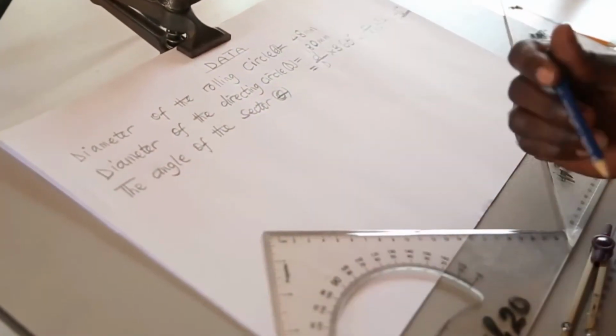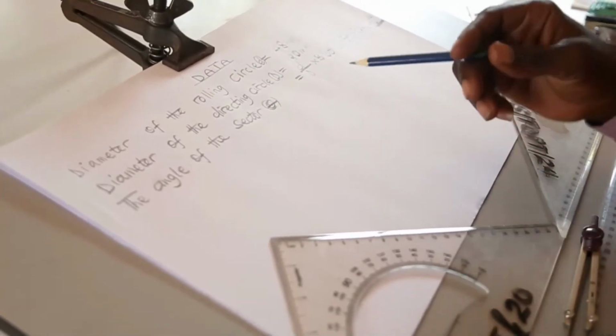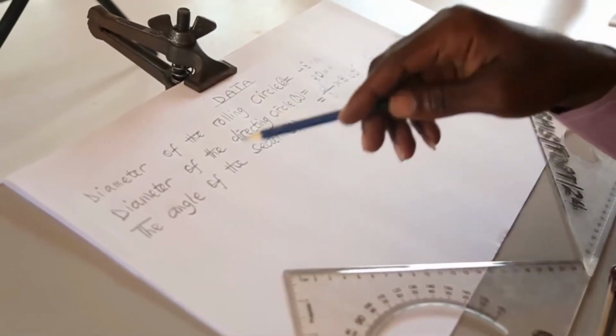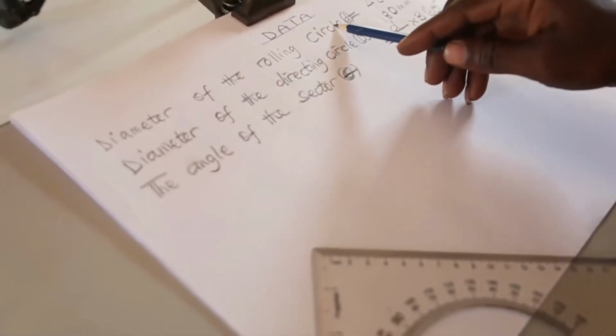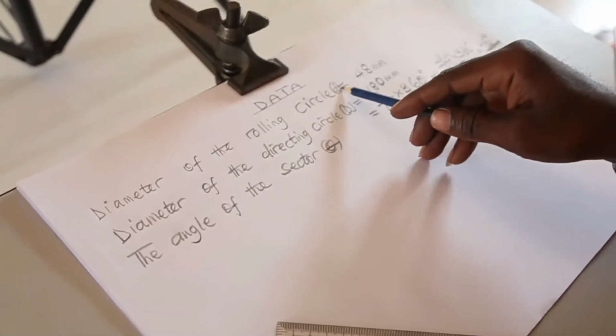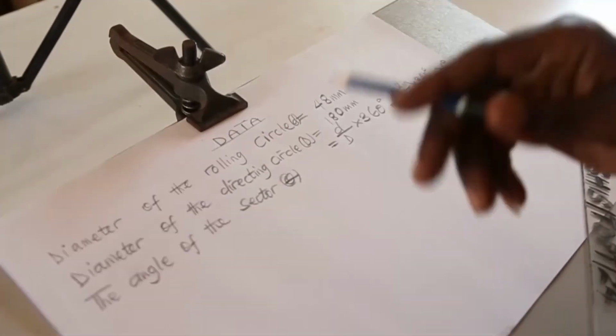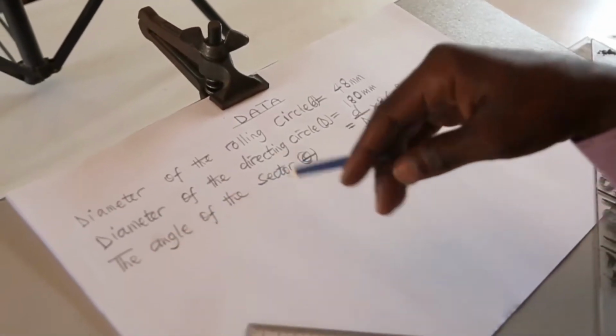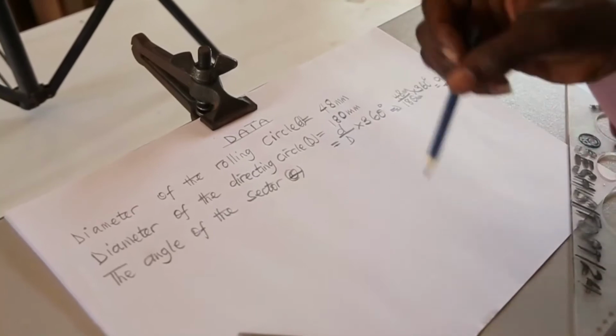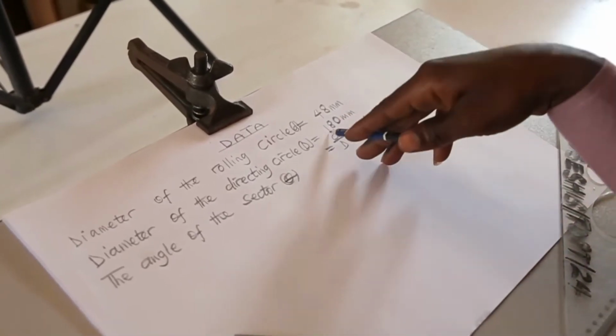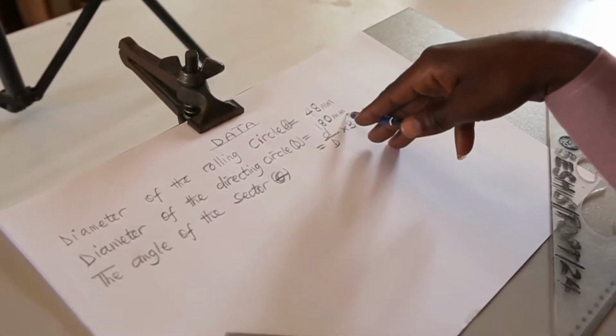So this is the data. In the question, we're given the diameter of the rolling circle, small d, which is equal to 48 millimeters. We're also given the diameter of the directing circle, big D, which is 180 millimeters.